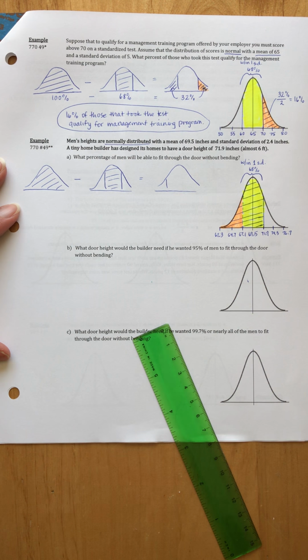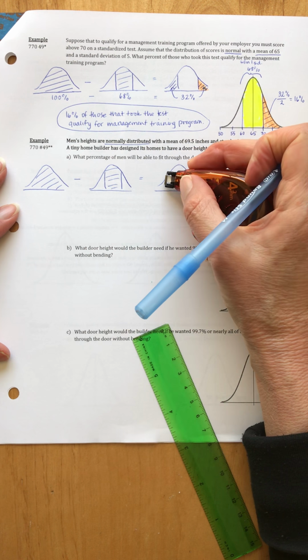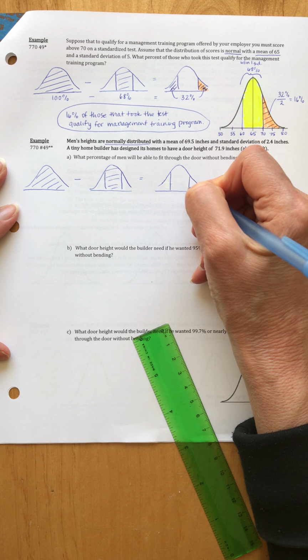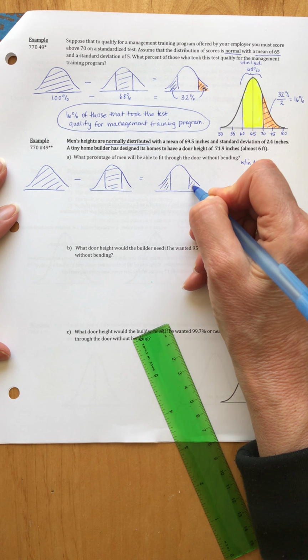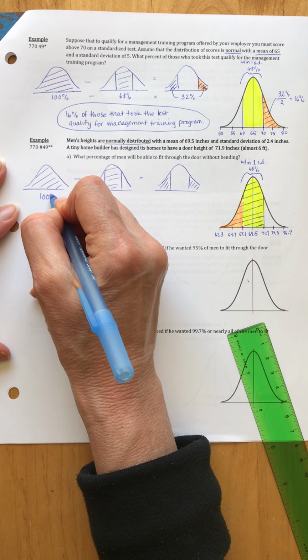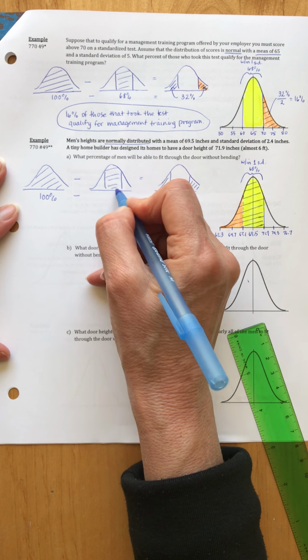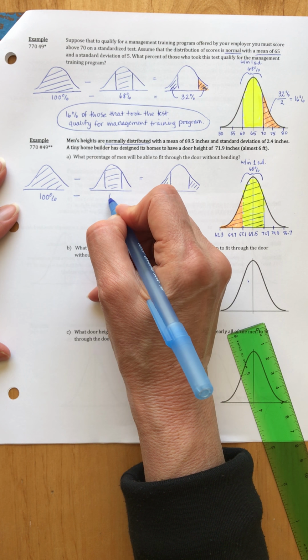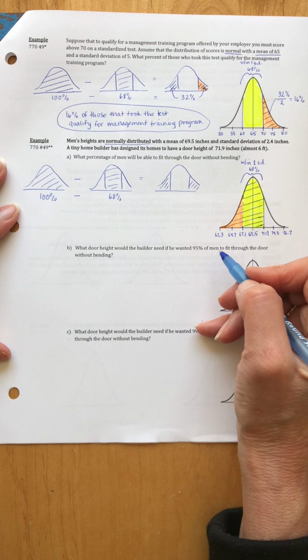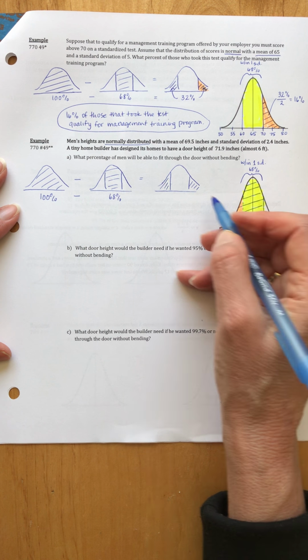Oops, I'm drawing that way too far over to look like the other picture. So this piece is here. So the whole thing is 100% minus what are we taking away? The 68%. That's within one standard deviation, because that's what we have in yellow here.